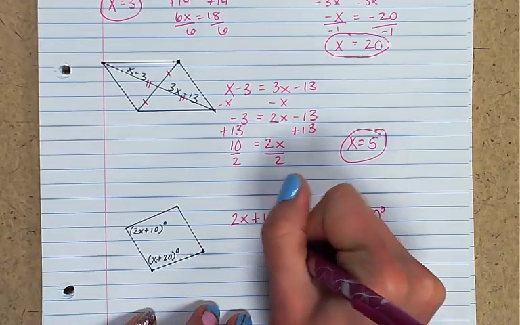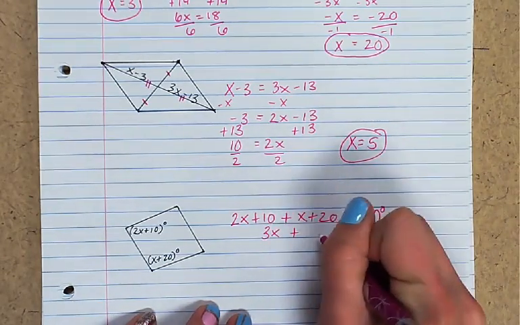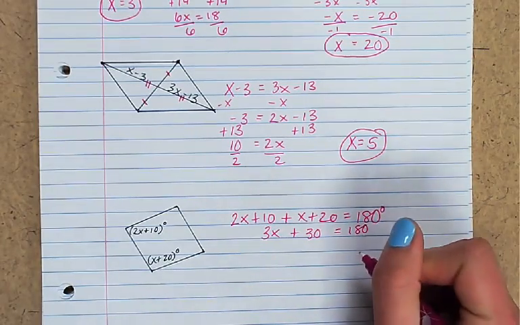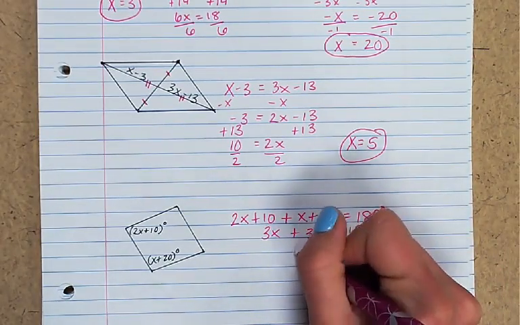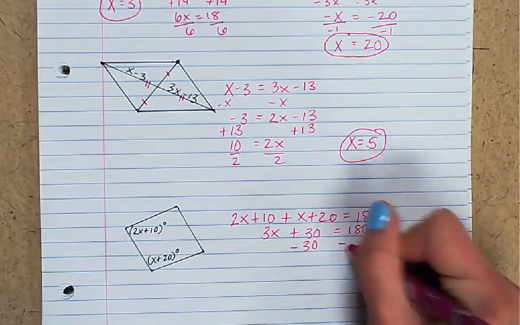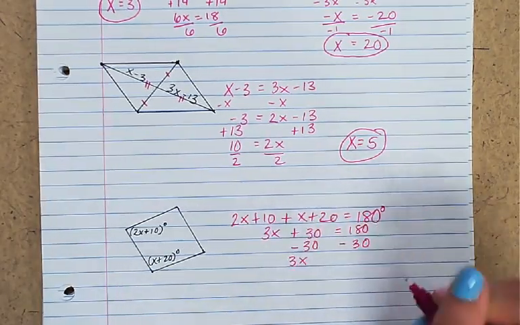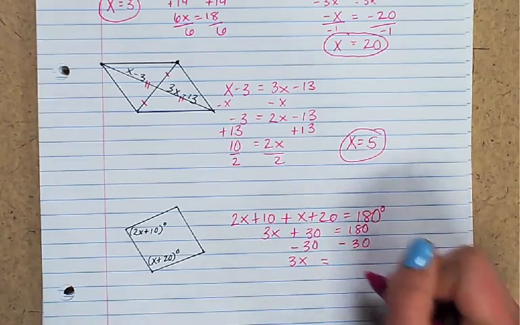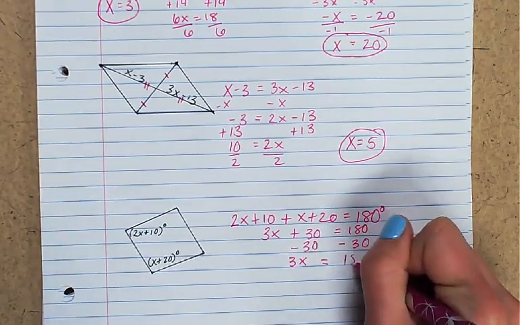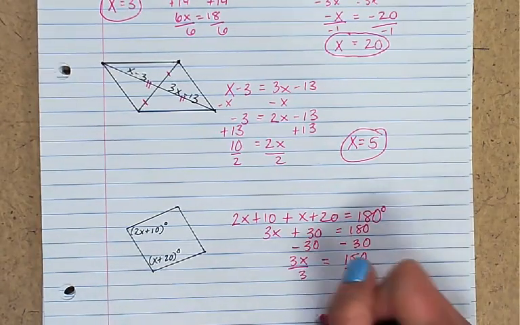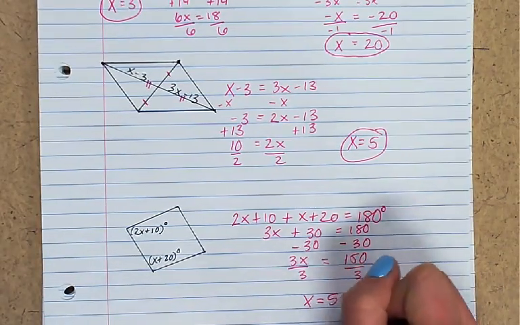So if I combine my like terms, I'll have 3x plus 30 equals 180. And so I'm going to go ahead and subtract 30 from both sides. So that means 3x equals 150. Divide both sides by 3. X is 50.